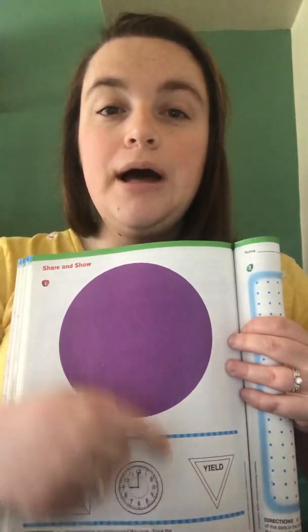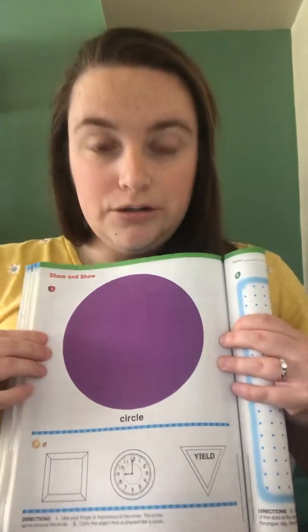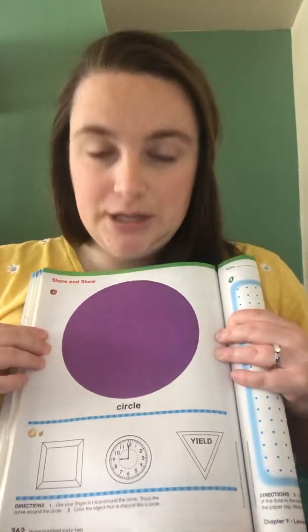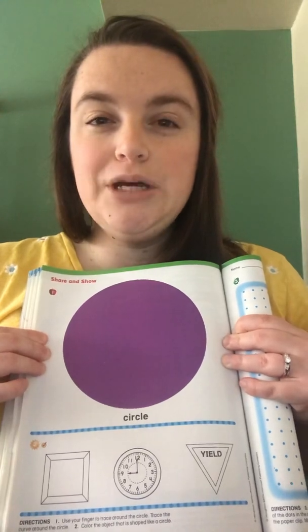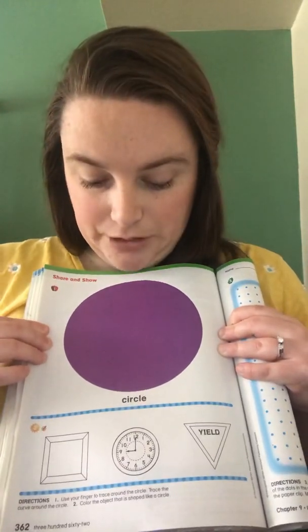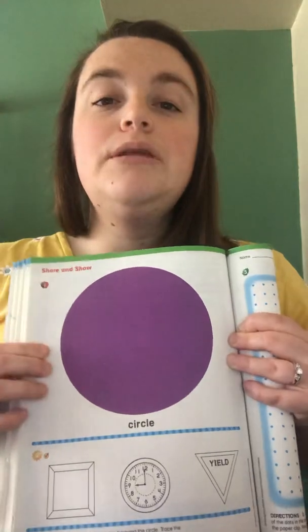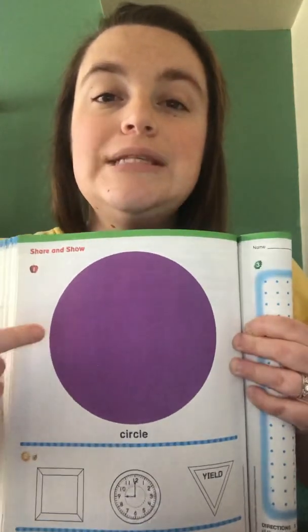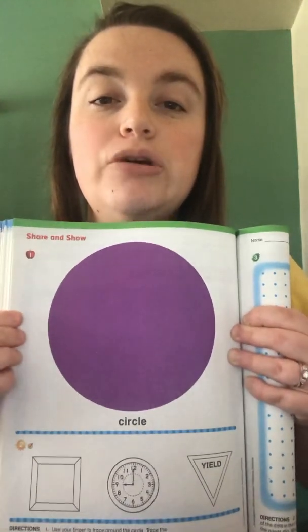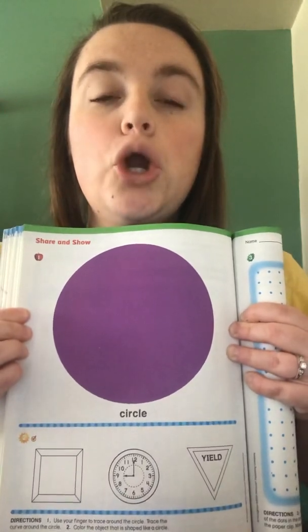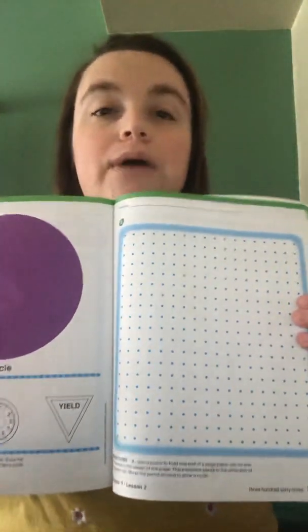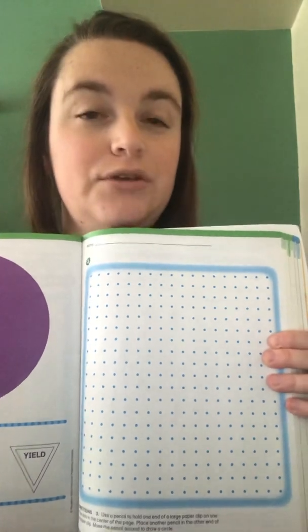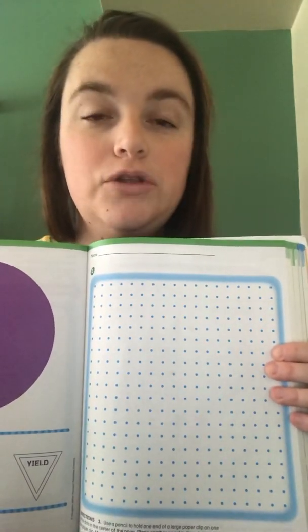Come down here to the bottom. You have 3 pictures. Only one picture has a curve. Which picture is that? You're going to go ahead and color the picture that looks like this circle. Color the picture that shows a curve. Okay? Now for the next page, boys and girls, you're going to want to have a paper clip. If you have a paper clip, that will be helpful to you.